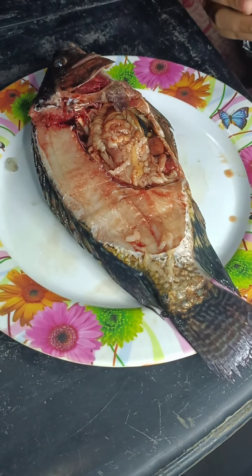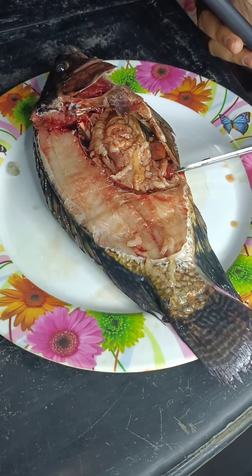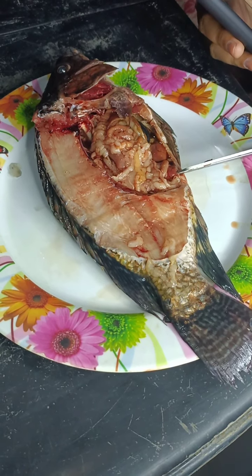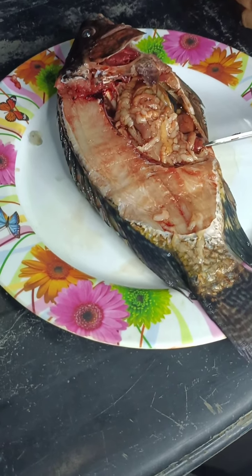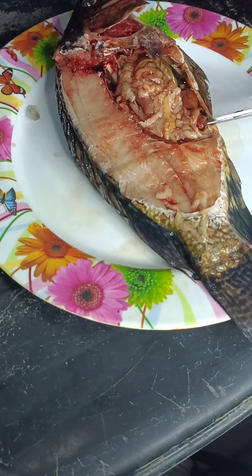Then the next one, the liver. The liver assists in digestion by secreting enzymes that break down fats, and it also serves as the storage area for fats and carbohydrates.